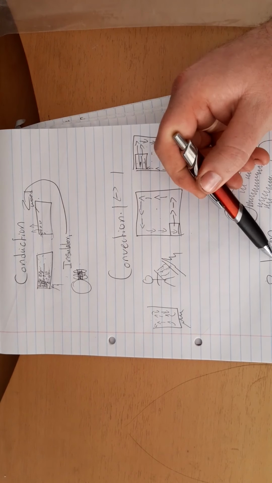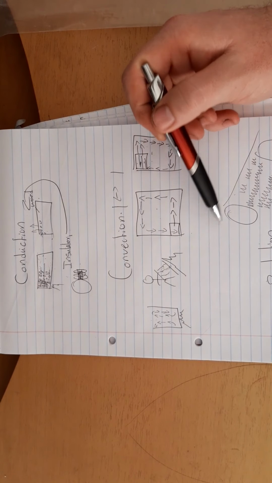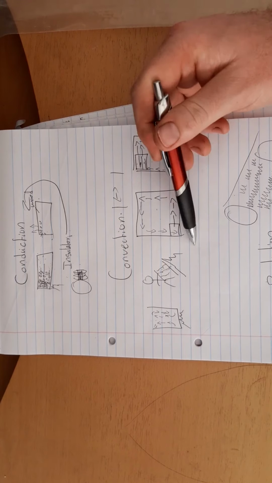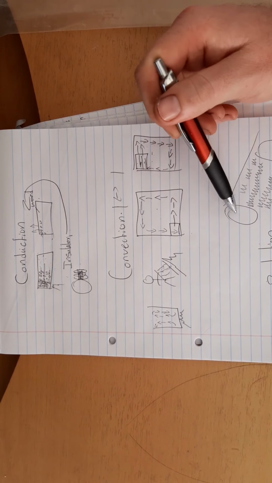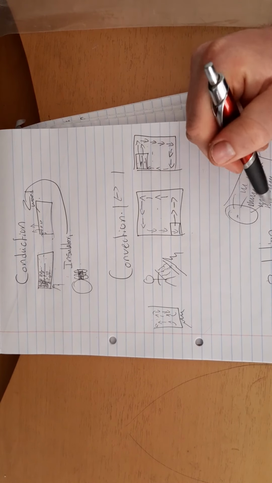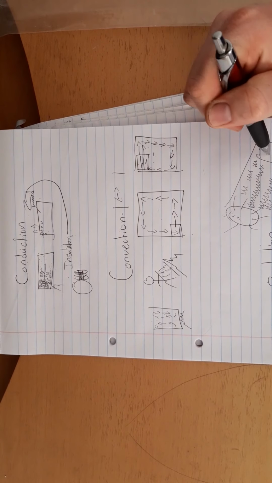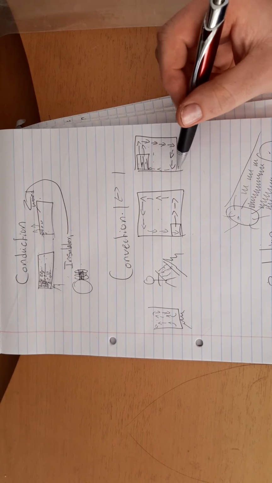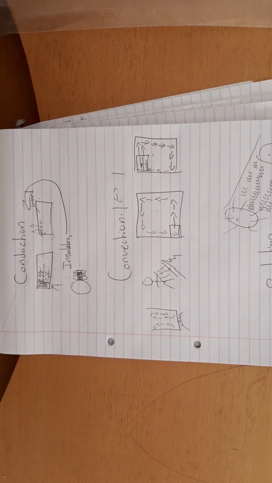And then lastly, radiation is heat transfer over a very far distance, traveling from the sun in the form of ultraviolet rays, making its way to Earth. And that is the transfer of heat via radiation.